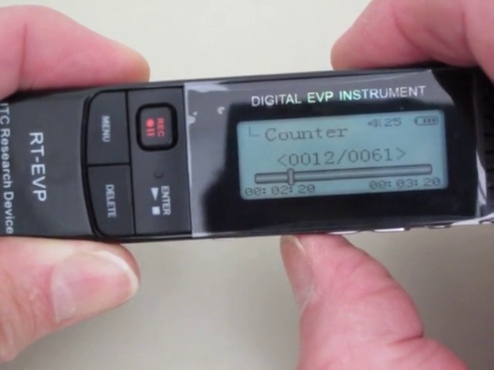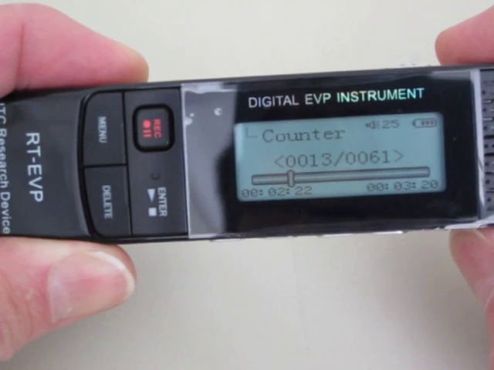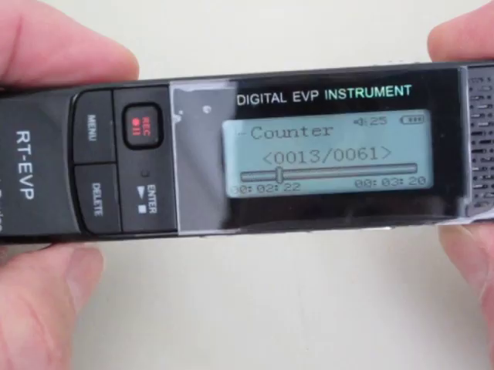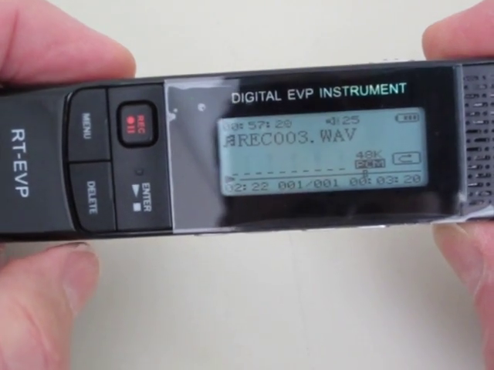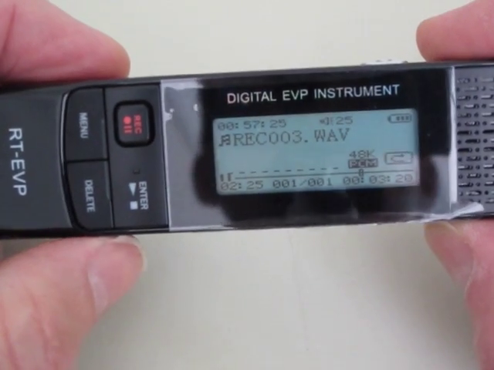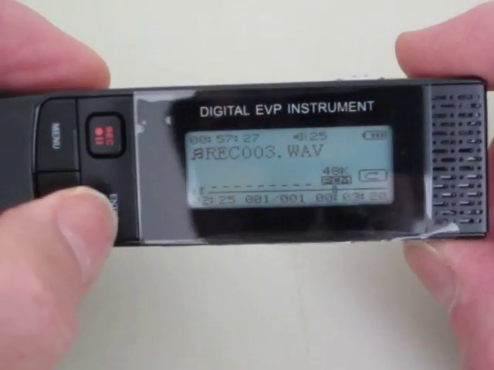Let's say that you wanted to hear what was recorded, number 13. You bring it to 13, press enter. It immediately plays. Okay? So it will immediately play that exact location.